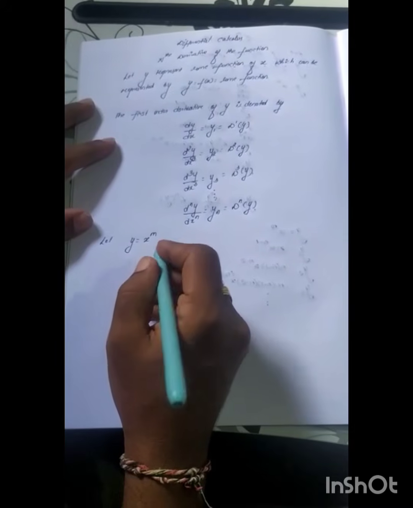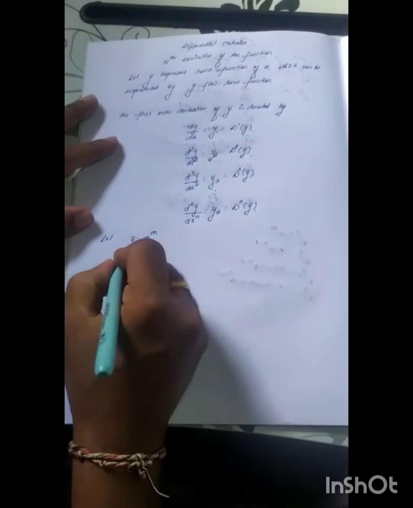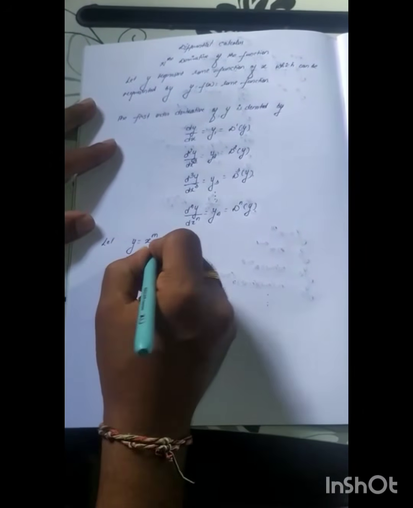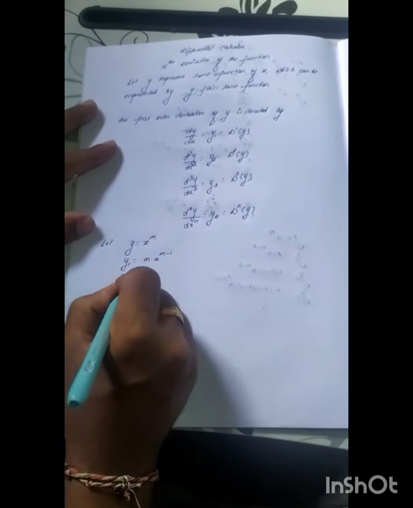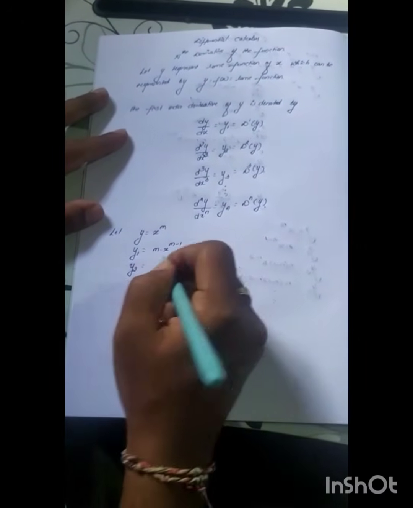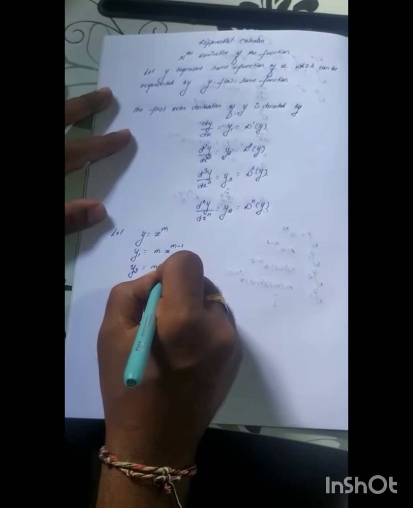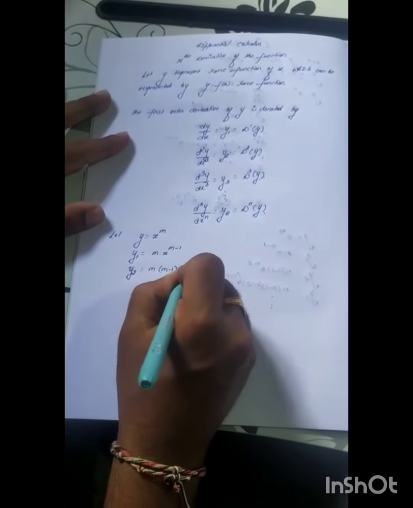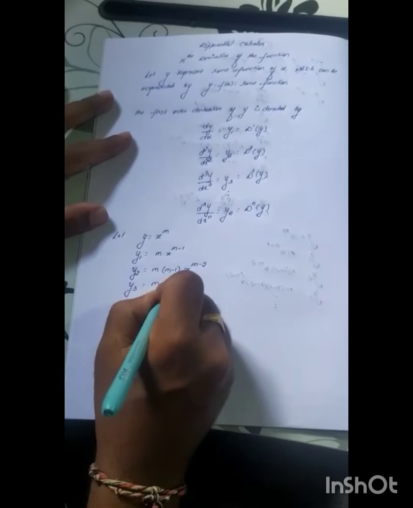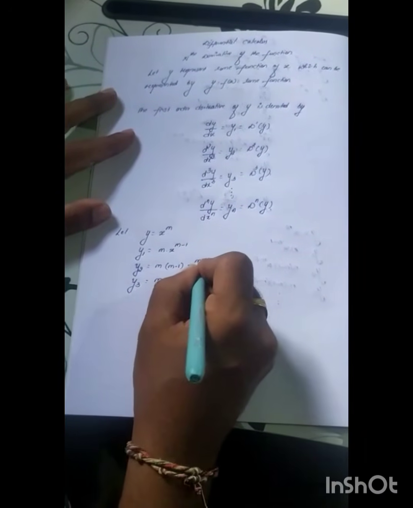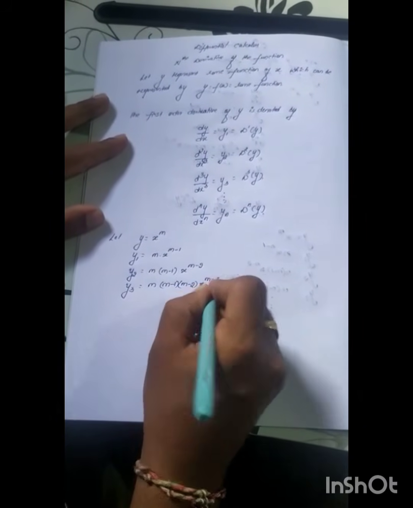We know that for any algebraic function x raised to power m, we can get y1 equal to m into x power m minus 1. And y2 we can get by differentiating y1 again with respect to x. So m is already there, and y2 will be equal to m into m minus 1 into x power m minus 2. And y3, if we differentiate again, m into m minus 1 into m minus 2 into x power m minus 3, and so on.